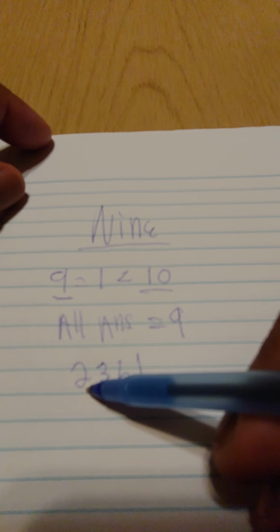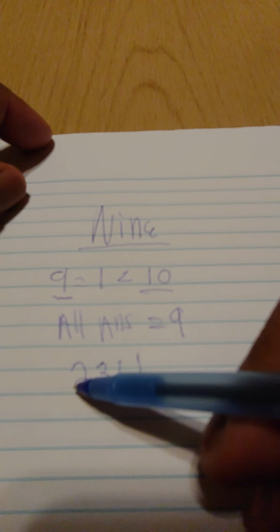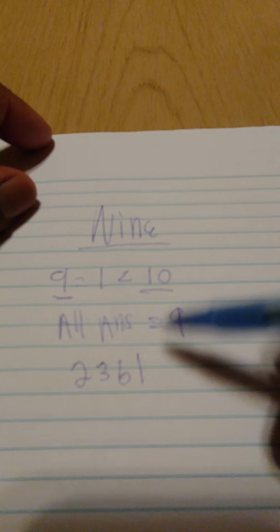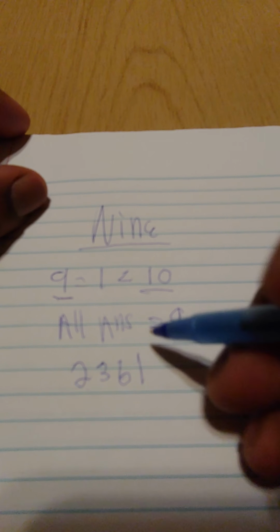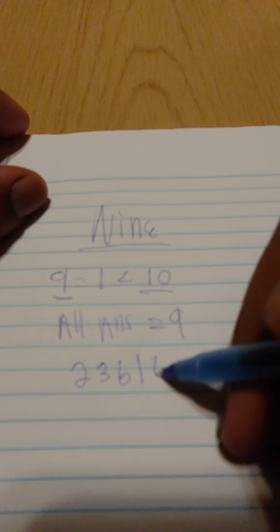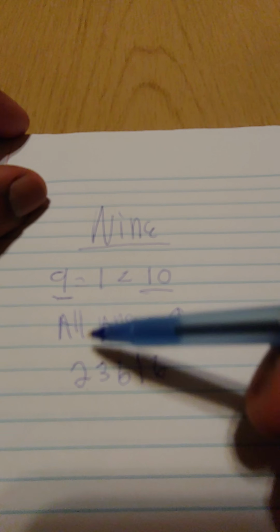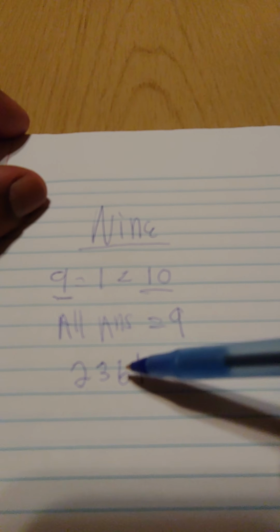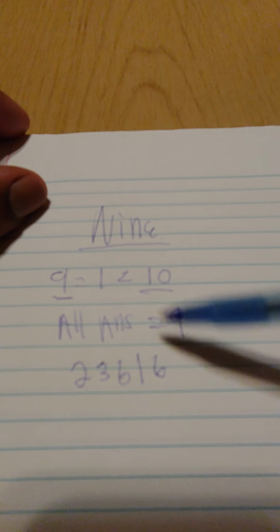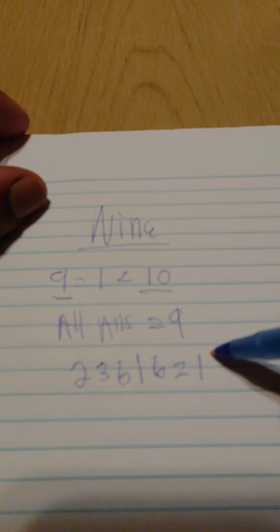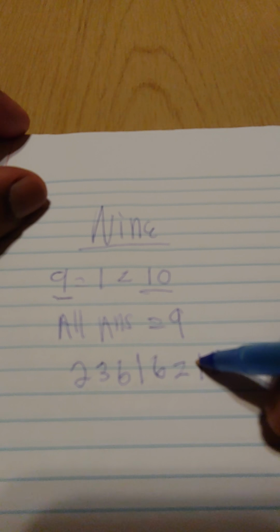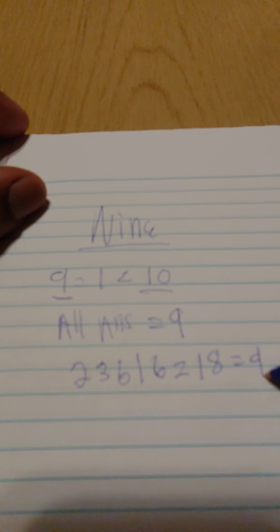You go 2 plus 3 is 5. 5 plus 6 is 11. And 11 plus 1 is 12, okay? So that doesn't equal 9. So let's do it this way. We're going to add a 6. Okay. So you've got 5, 11, 12, and 6. Good. And that equals 18. And 1 and 8 equal 9. That's what I wanted to show you.